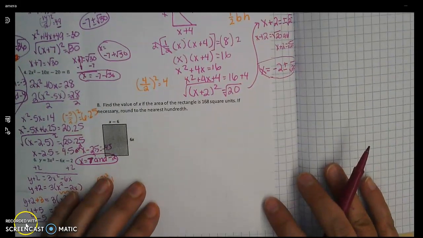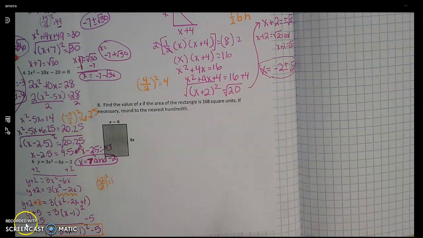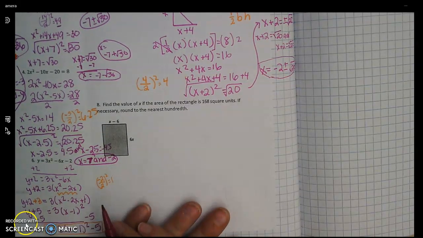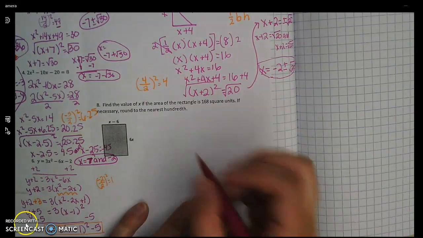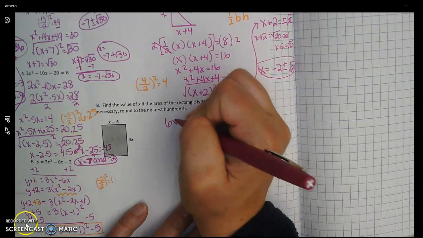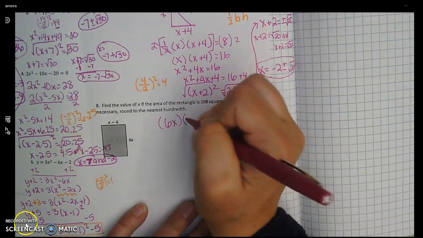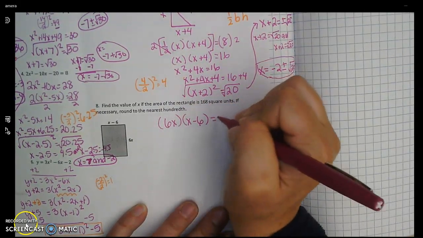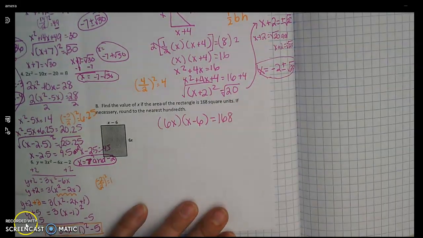Okay, with the last problem, we're going to find the value of x if the area of the rectangle is 168 square units. All right, we do not need to use 1/2 base times height. We're just going to do length times width. Here it's a little more simple. So length times width is 6x times x minus 6. We're going to make that equal to 168.